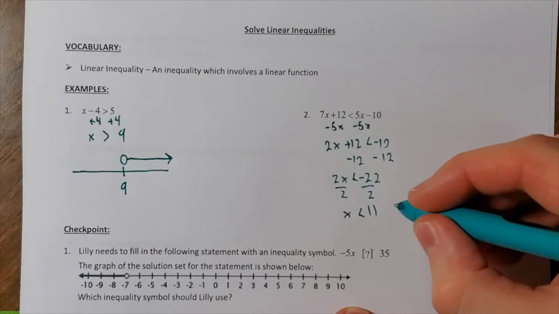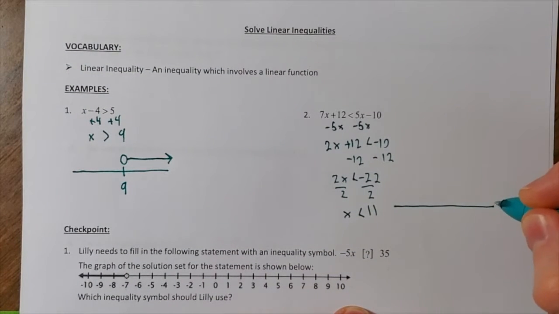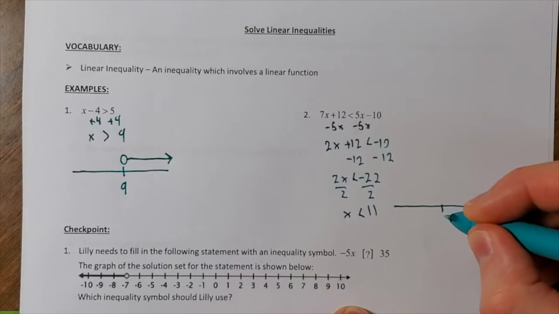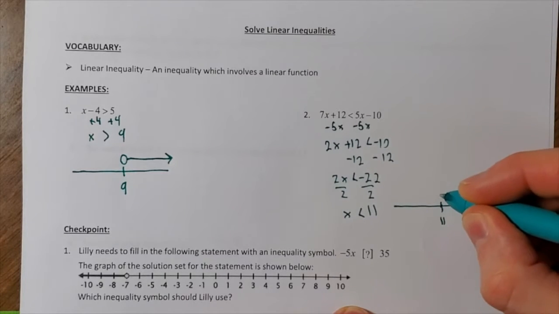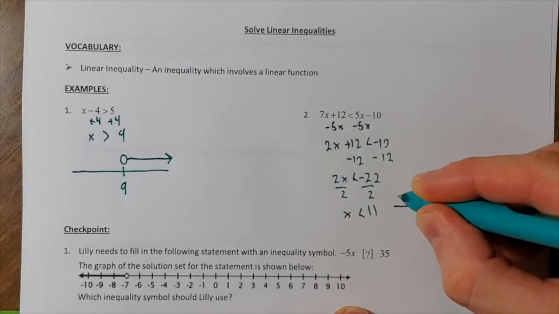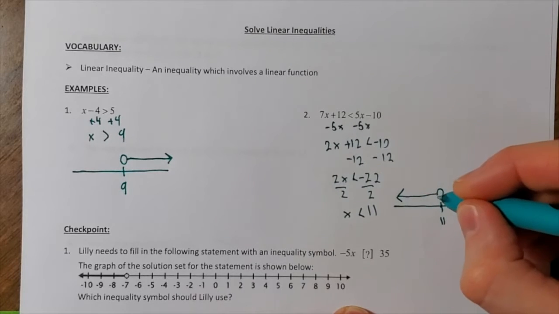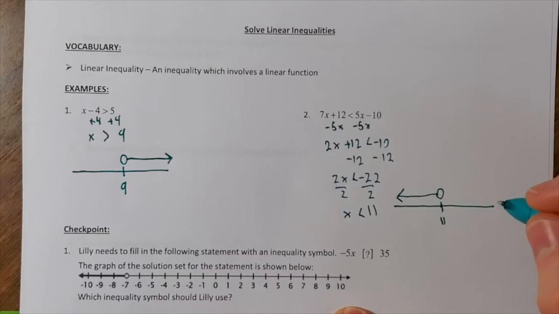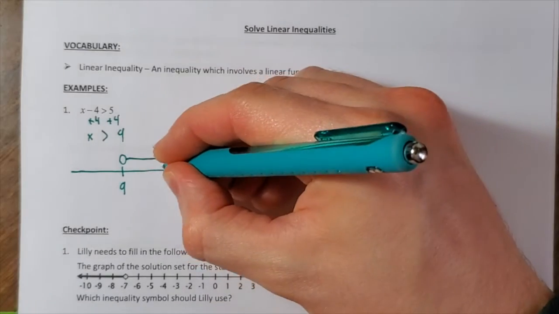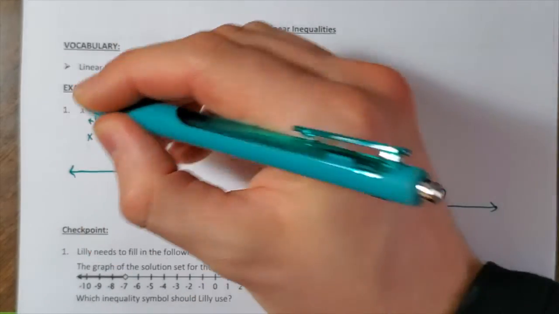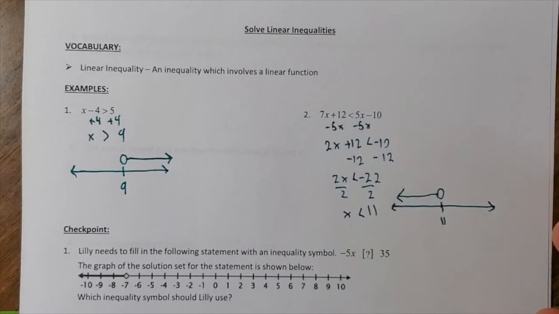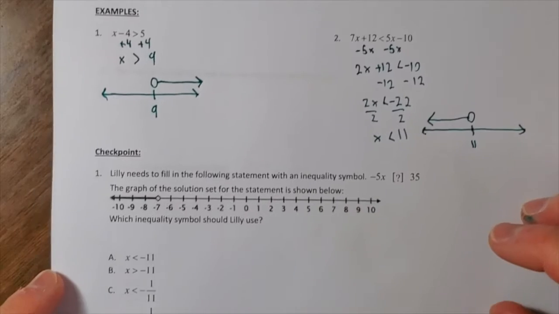So now let's graph this one as well on our number line, where we'll have negative 11, and we're saying it's less than negative 11 this time, so we'll go to the left, and negative 11 again is not included, so we'll leave that as an open circle. And I should be putting some arrows on my number line just to have good form with them. But from there, let's move on and try out a little more practice here with our next checkpoint question.